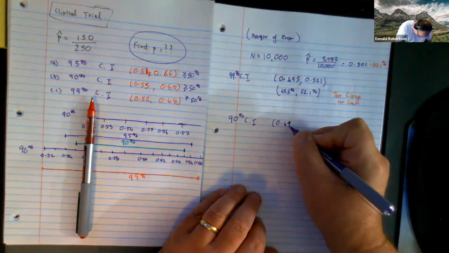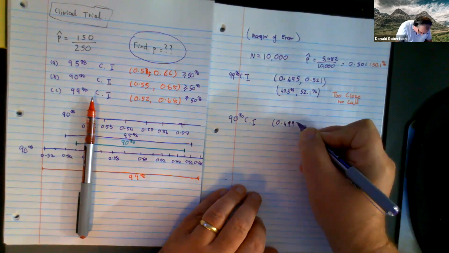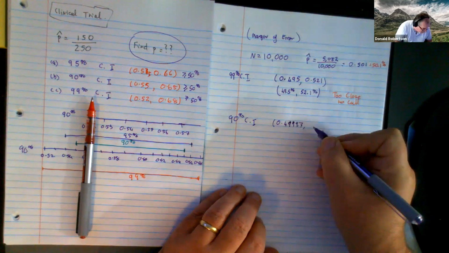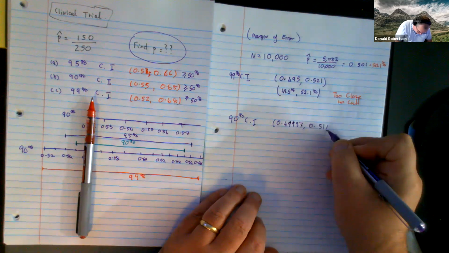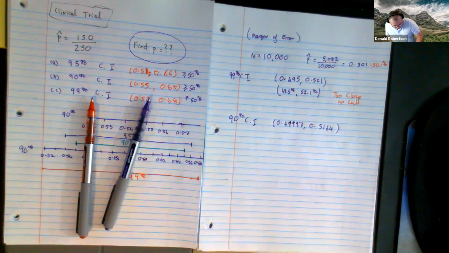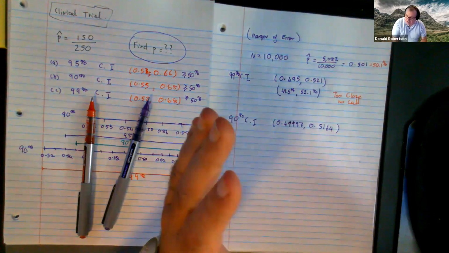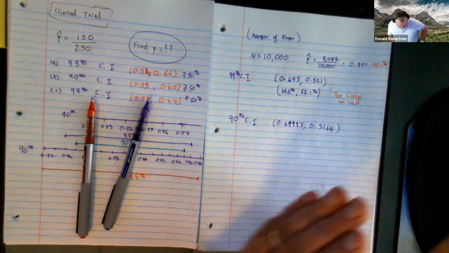0.499997, oh God, I'll have to do all of them. And 0.5164. Oh, would you look at that answer? Would you agree that it is definitely shorter, right? It's a smaller interval.